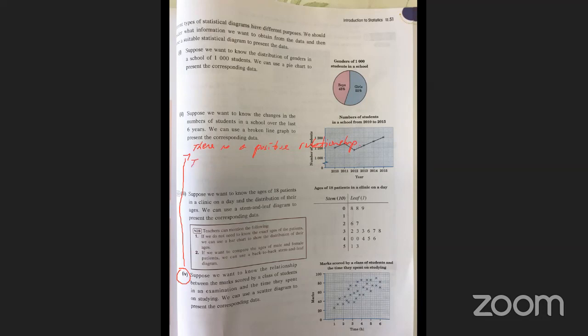And then when we talk about time spent, we use those adjectives, more or less, but we use the comparative one used for comparison. Therefore, in this case, the more the time spent on studying, the higher the examination marks. You can just write in this way.